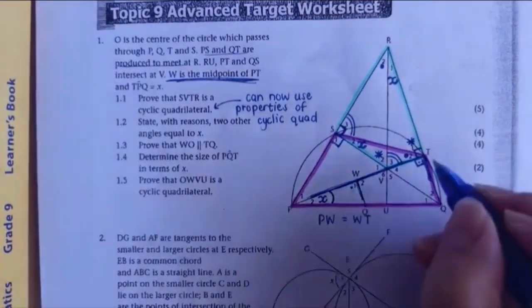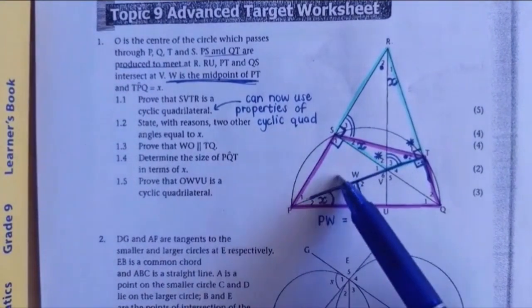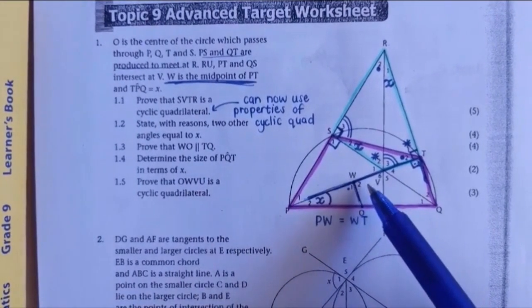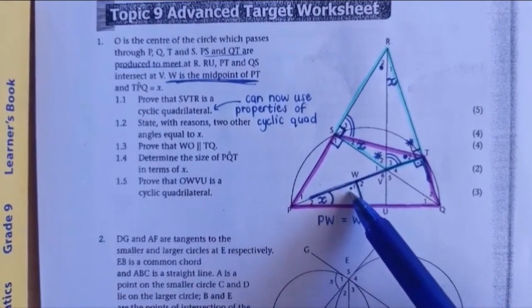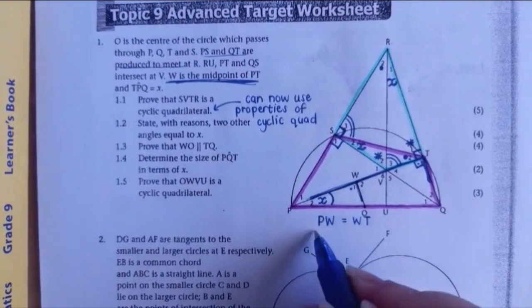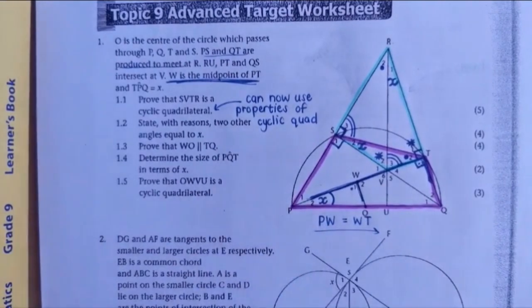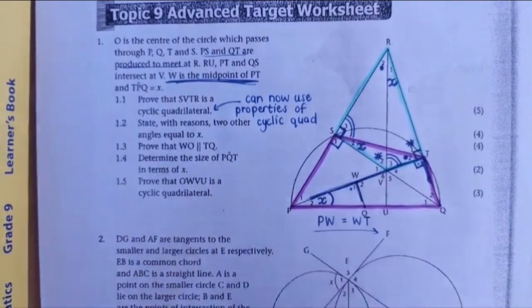Now guys, we have that T3 is 90 already. So what we basically need to find out is whether W2, we could do W2 or W1 if we want to work with the F shape, is also equal to 90. Now this is where this comes in. Remember, they told us that PW is equal to WT. O is the center of the circle.